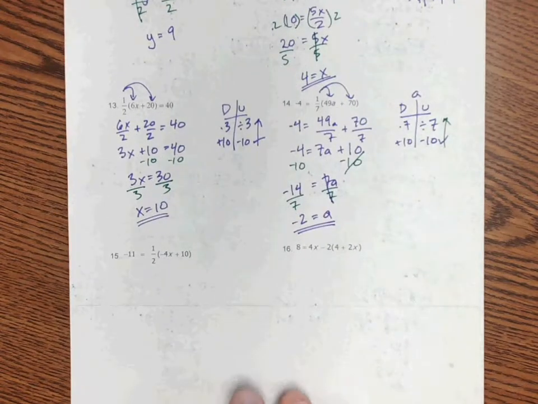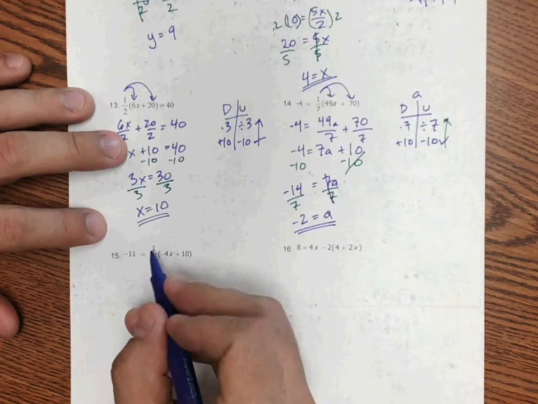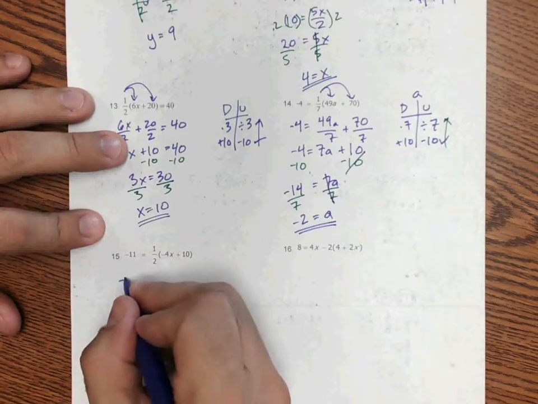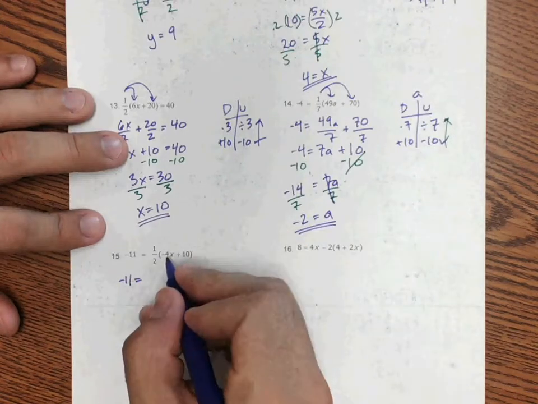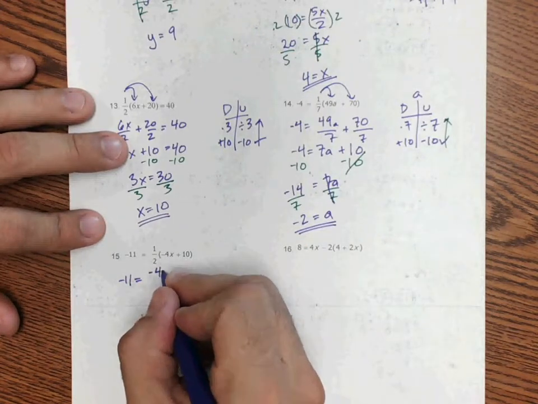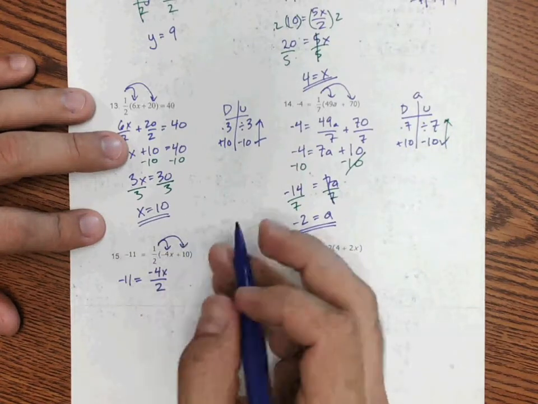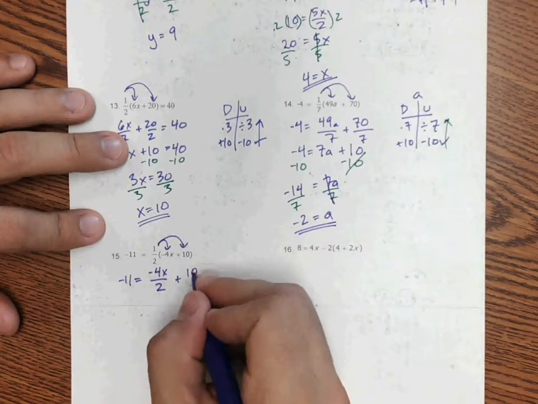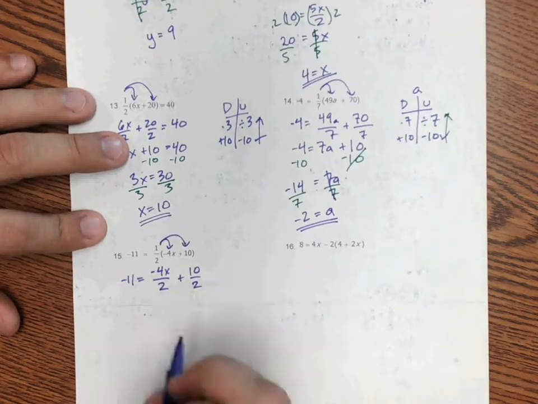And the final two problems. Again, we have a fraction here, but it has a 1 on top, so we're going to be good to go. I'm going to put negative 11 over here because we're not dealing with that yet. Over here, 1/2 times negative 4x is negative 4x divided by 2. 1/2 times 10 is going to be plus 10 divided by 2. And then I'm going to simplify these two fractions, or these two division problems.